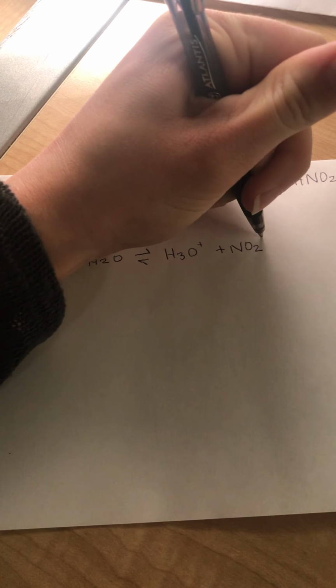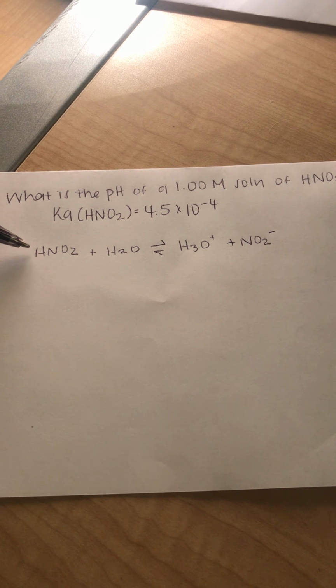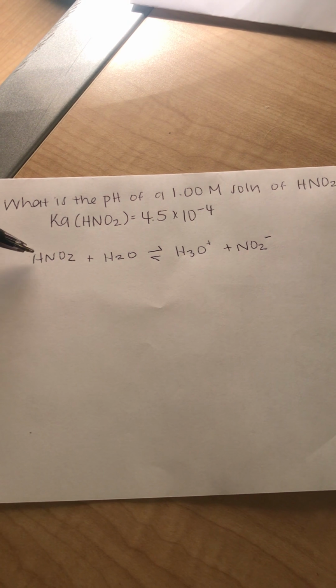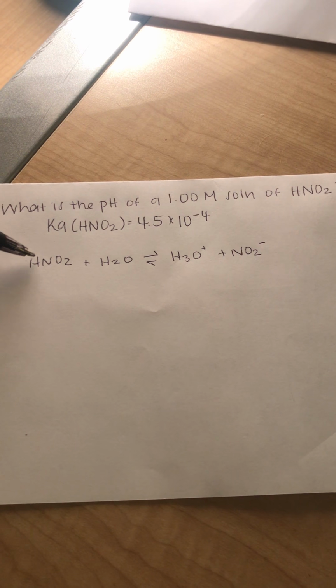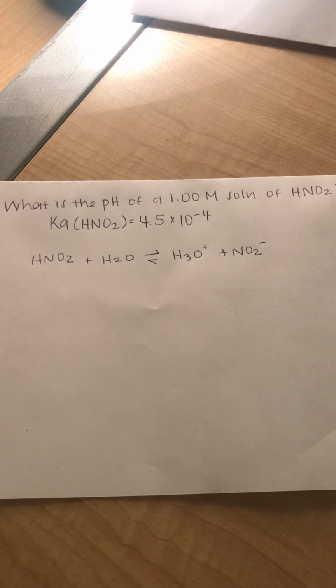so you do that double-headed arrow to give you the hydronium ion and the nitrite ion. You know that nitrous acid is the acid in this equation due to pKa's. This pKa value is much smaller than water.